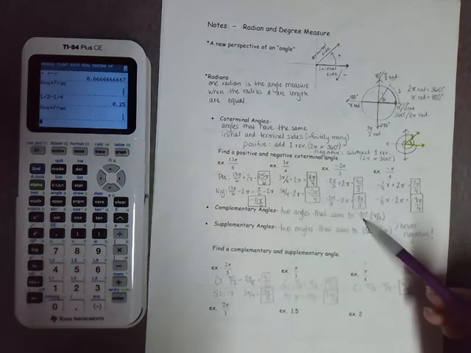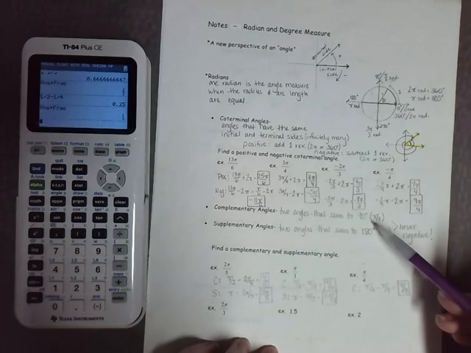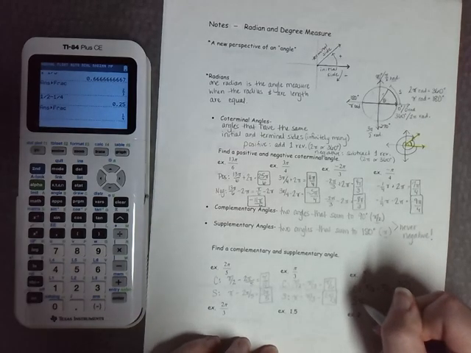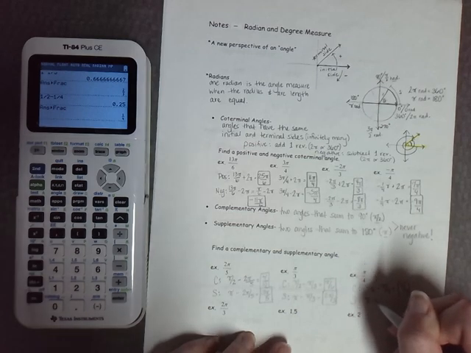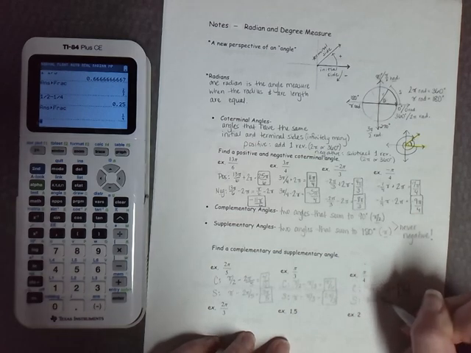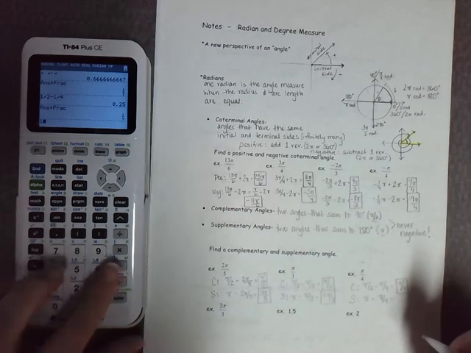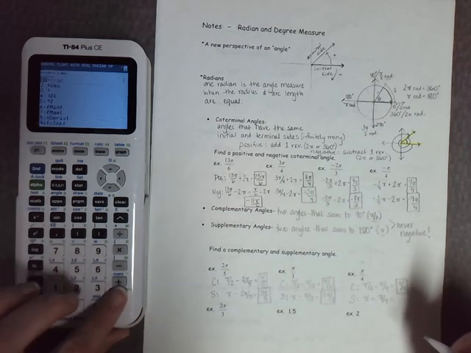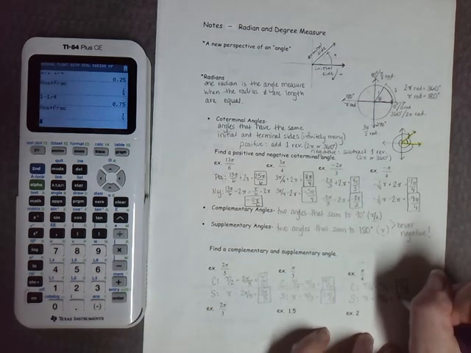When you're trying to sum to 90, obviously 45 and 45 give you 90, so these are 45-degree angles here. All right, for the supplement, pi minus pi-fourths. So you're going to type 1 minus 1/4. As a fraction, that's 3/4, so we have 3 pi-fourths.